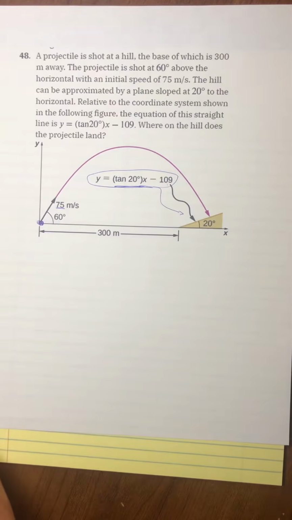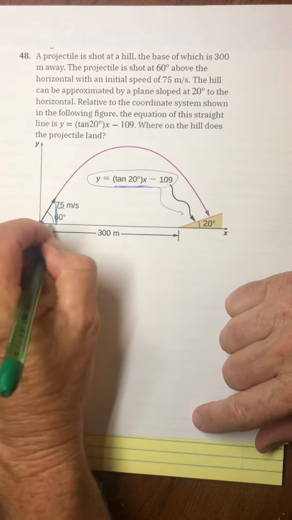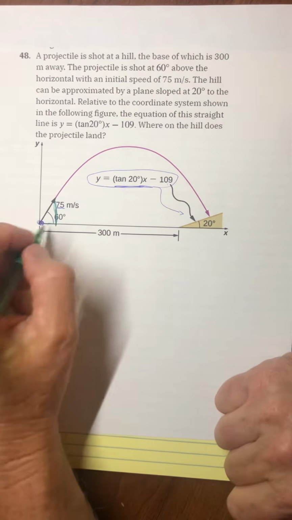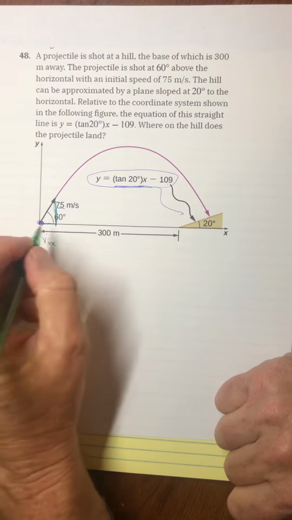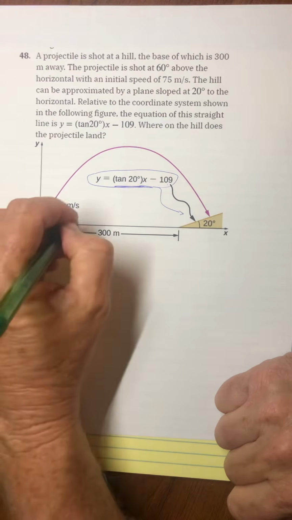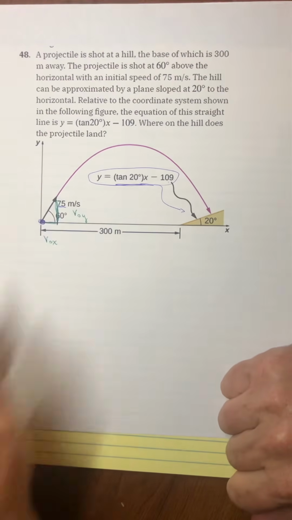But I probably want to make a little triangle out of this, as this 75 at a 60 degree angle can be thought of as two speeds. One speed is how much along in the x direction, and the other speed is how much in the vertical direction.